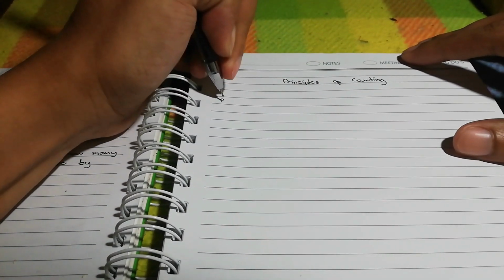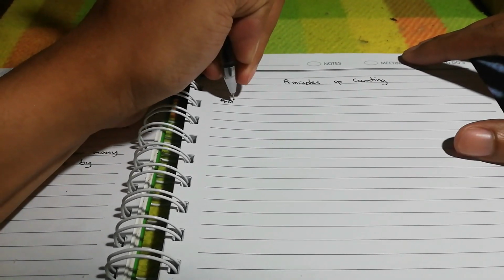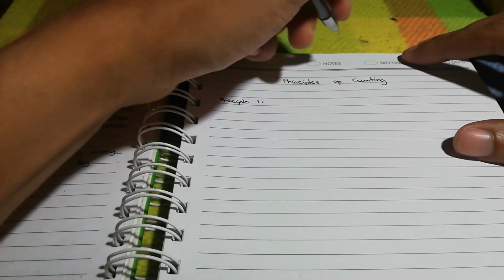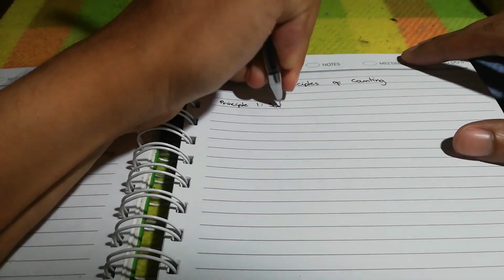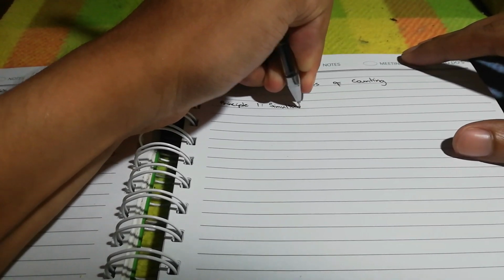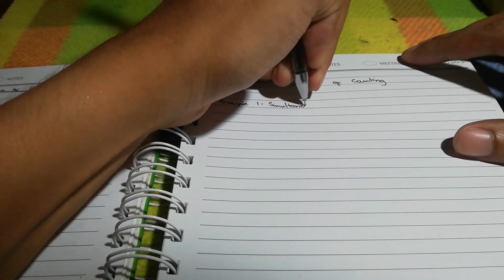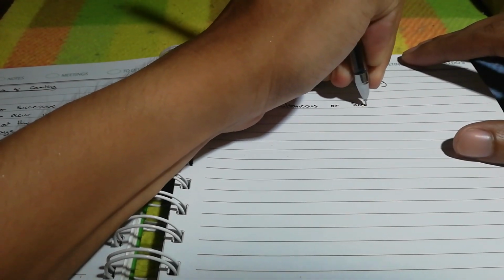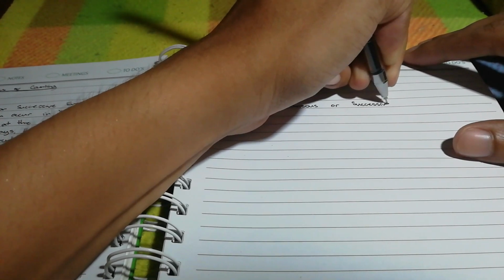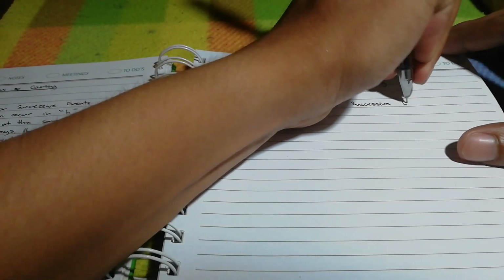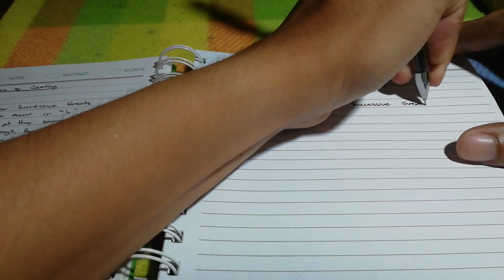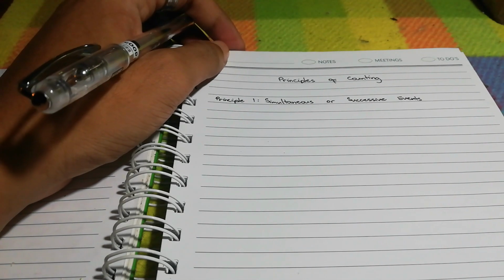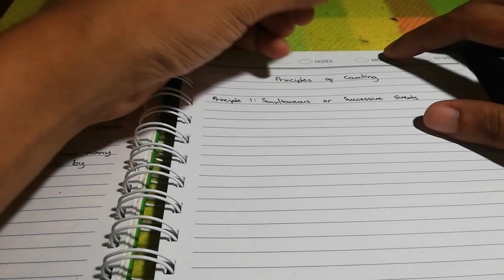First, principle 1 or the simultaneous or successive events. Okay.